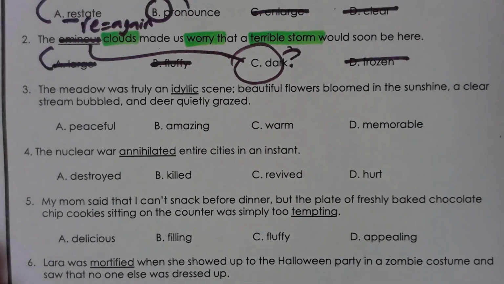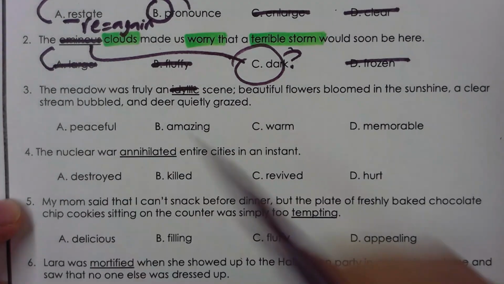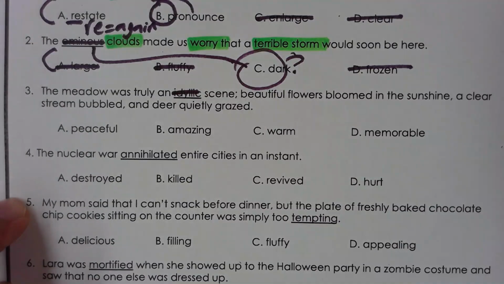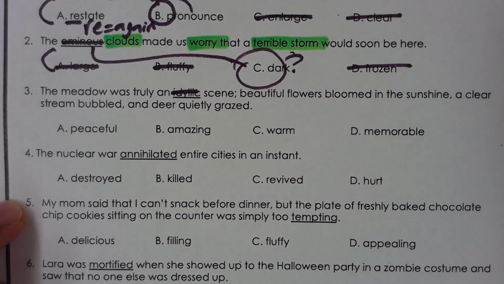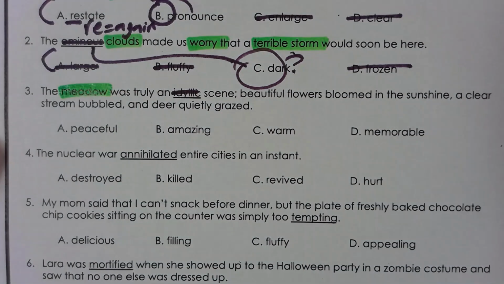Now, it's okay if we don't know what the word idyllic means. We crossed it out because we have to plug in our possible meanings, which are peaceful, amazing, warm, memorable. But first, good readers know that we have to highlight our context clues. So they're in a meadow, like a field. We need to highlight that. That's going to give us a hint to what the word idyllic means.